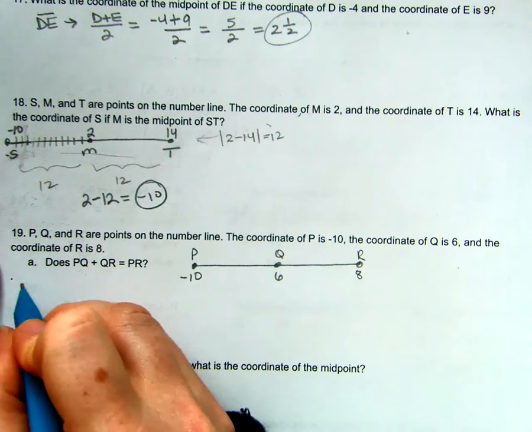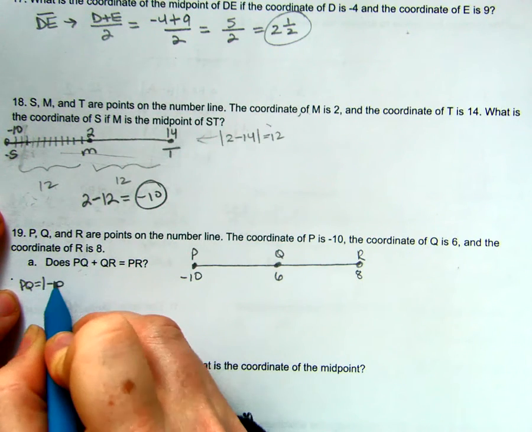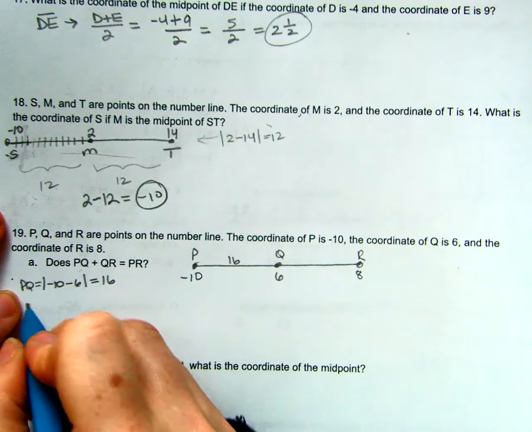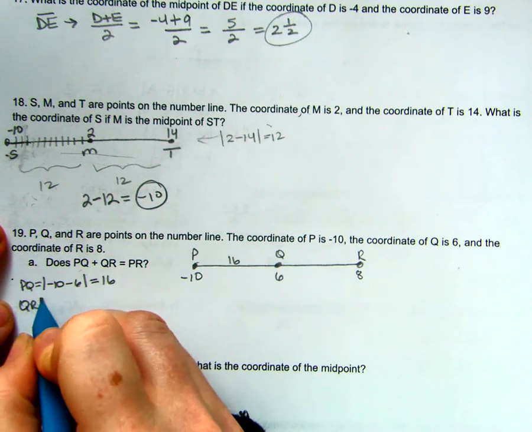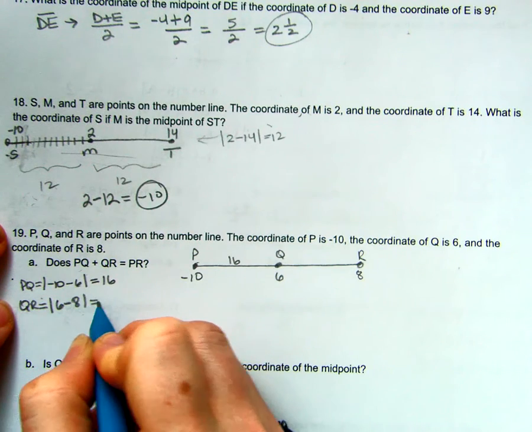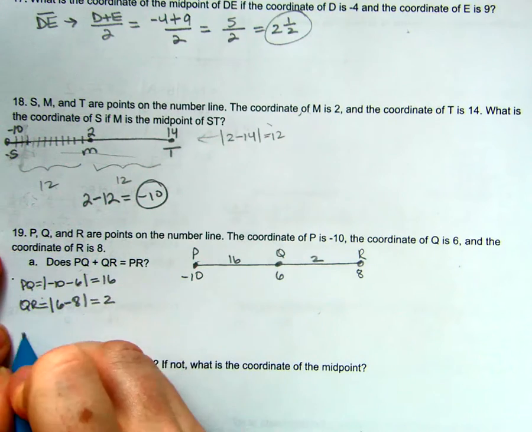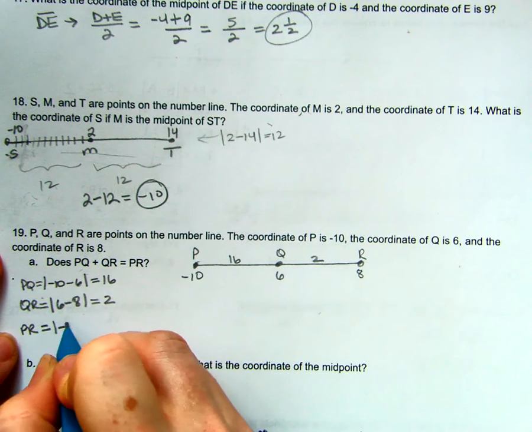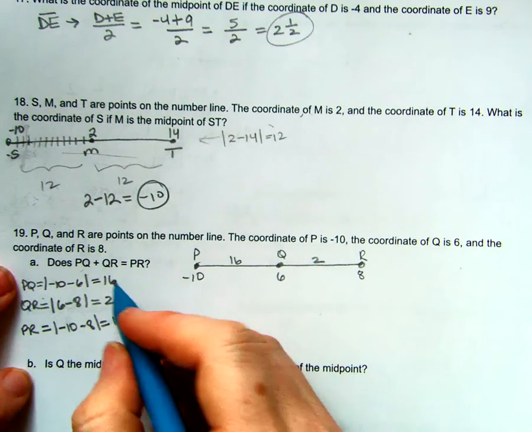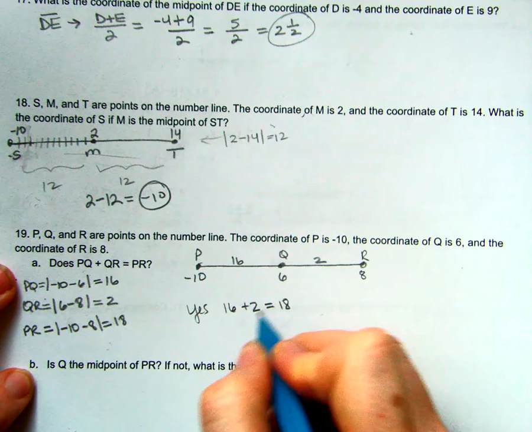Right? So I need to find what PQ is. PQ is -10 minus 6, which is 16. So the length from P to Q is 16. I need to find Q to R, which is 6 minus 8, which is only 2. And then I need to find P to R, which is negative 10 minus 8, which is 18. And so, yes, 16 plus 2 does equal 18.